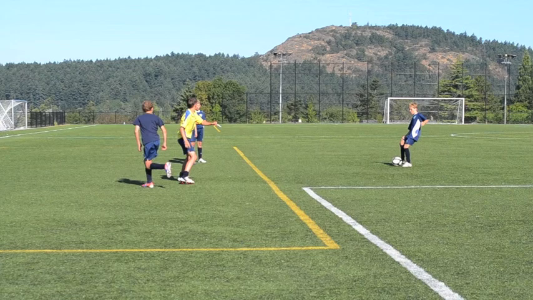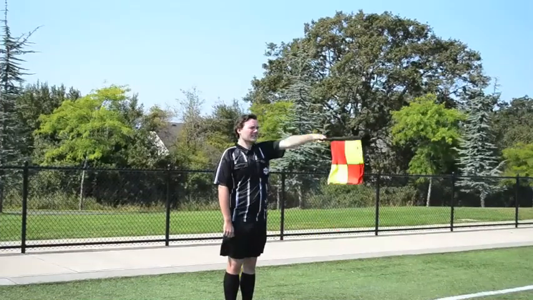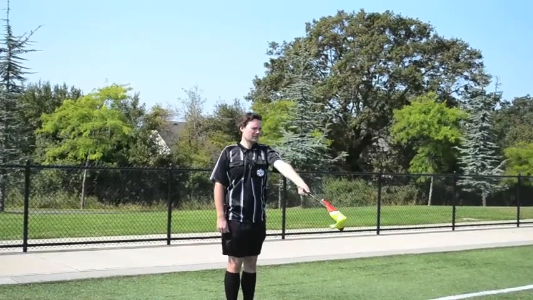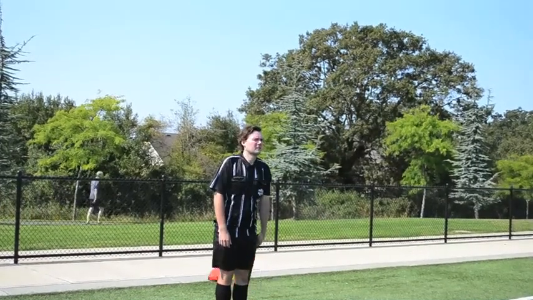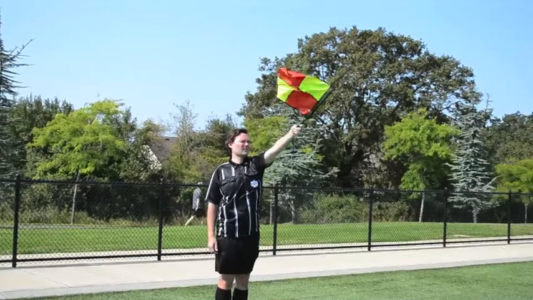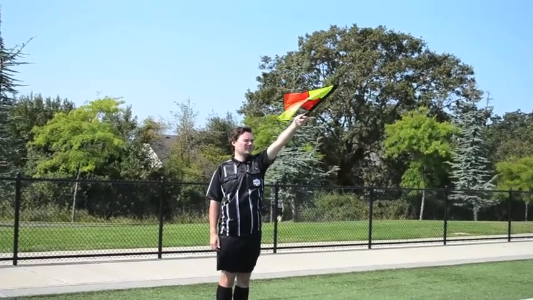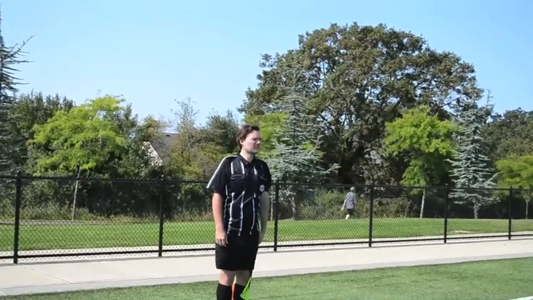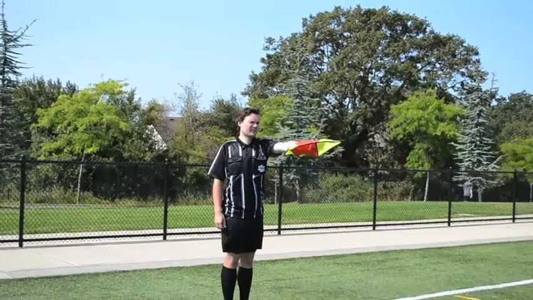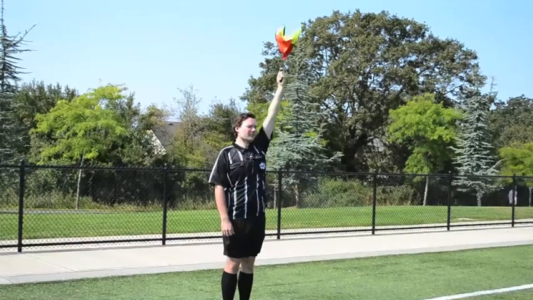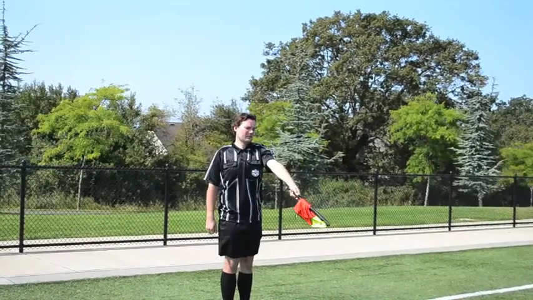For parents, when running the line and calling offside, you put the flag all the way up to signal the referee and down to one of 3 resting positions. For a player offside at the far end of the field, from where you're standing, you go all the way up and down to 45 degrees. For a player in the middle of the field, you go all the way up and down to 90 degrees. And for a player on the near side, you go all the way up and down to 145 degrees.